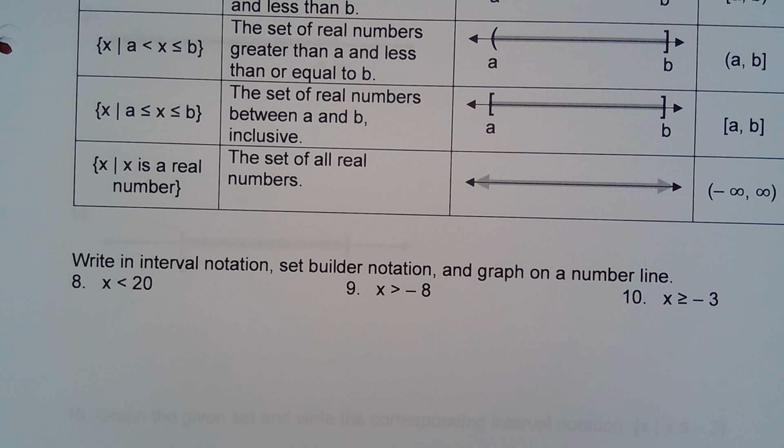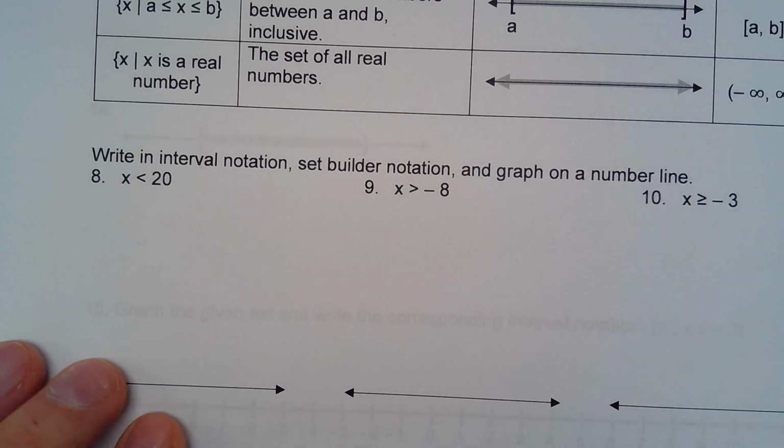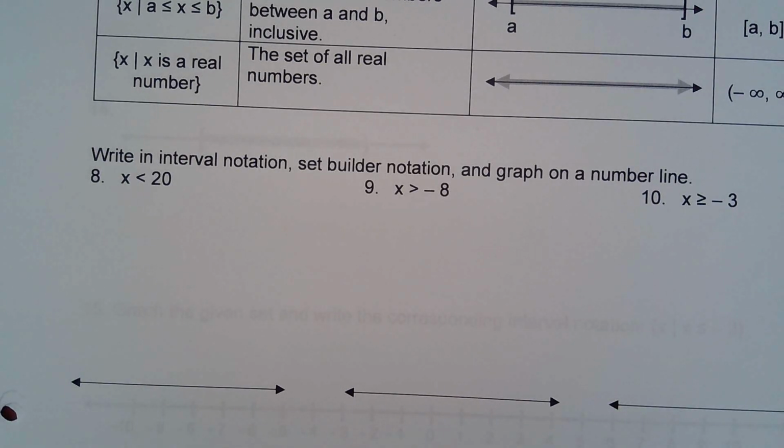So let's practice. We're going to write this in interval notation and set builder notation, and then we're going to graph on a number line. I like to do the graph first. That just kind of sets me up. So I'm going to do the last part first, if that's okay.